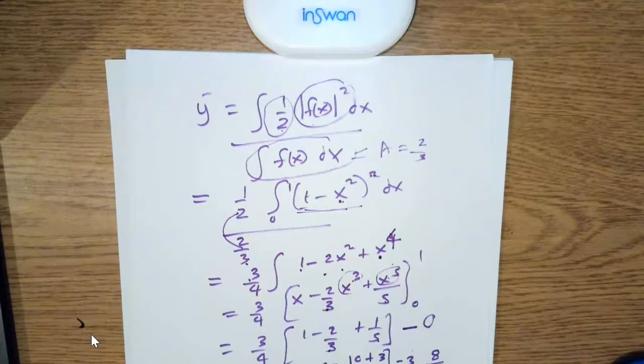So 3/4, and then we take the common denominator 15, 3 and 5. So here when you multiply, you just get 15 minus here 5 times 2 is 10, and then plus 5 times... 3 times 1 is 3, and 3/4 is outside. So 15 minus 10 is 5, 5 plus 3 is 8, 8 over 15 times 3 over 4. So now 4 gets cancelled with 2, 3, 5. So the answer is 2/5.